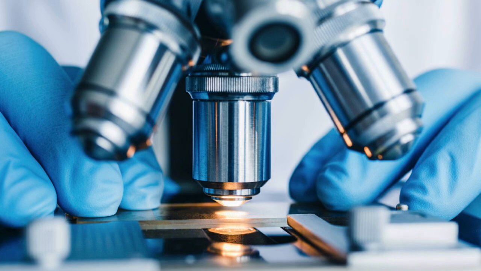The stage is a flat platform where evidence is placed. In forensic work, the stage must hold samples steady to prevent movement, since even a slight shift can distort observation. Some microscopes include a mechanical stage to allow evidence to be moved precisely without touching it directly.